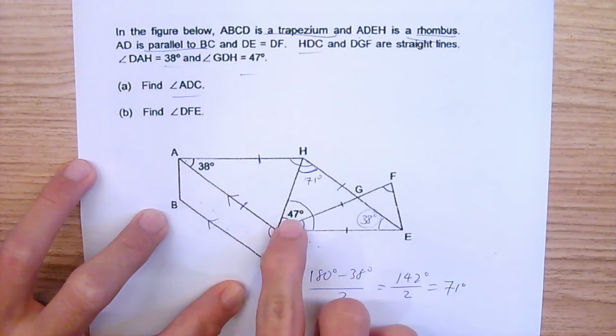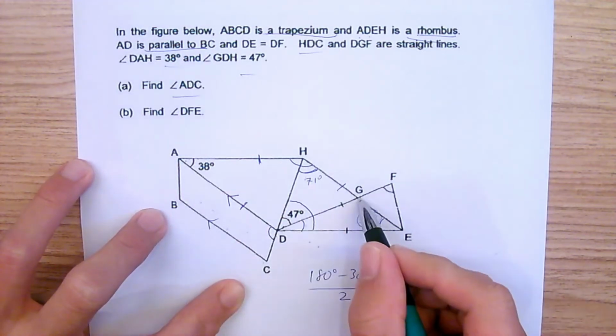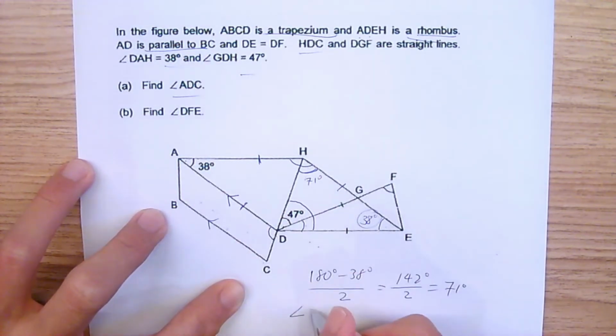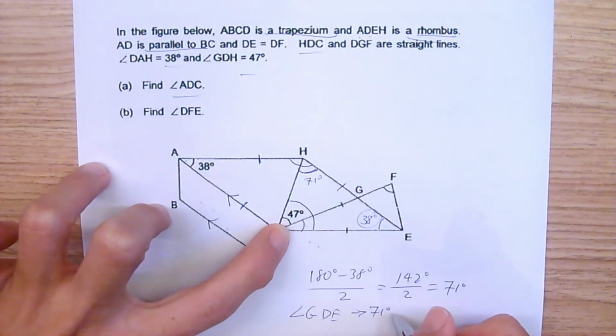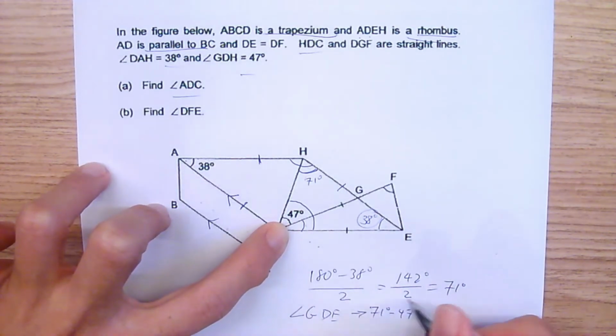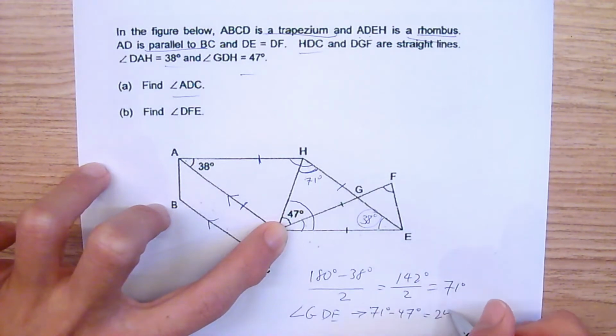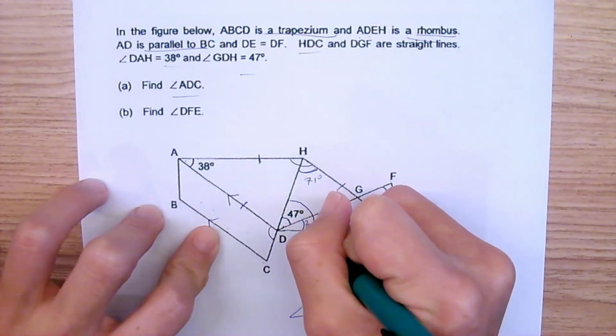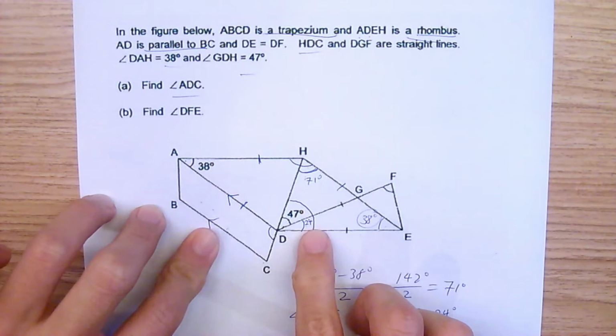If this is 71, this is 47, then what is this? So I'm going to find angle GDE. Angle GDE would be 71 minus 47, and this will give me 24. Okay, cool. So I got my 24 degrees over here.